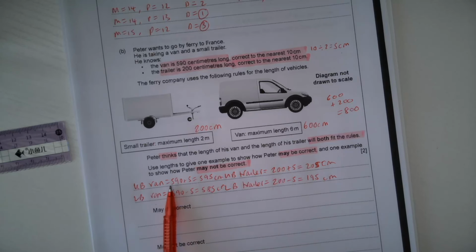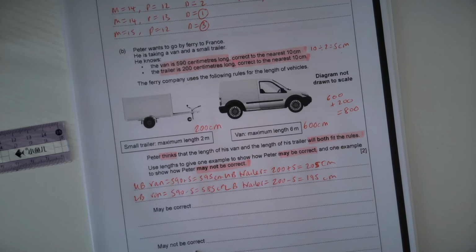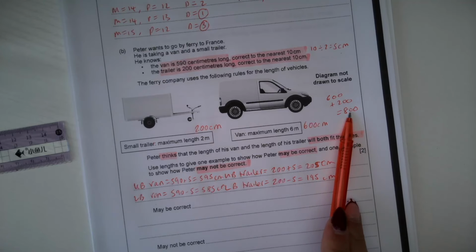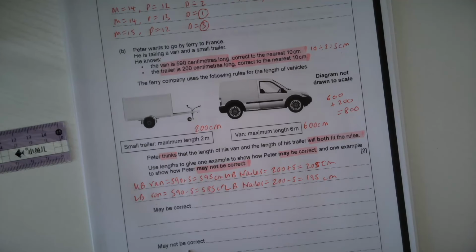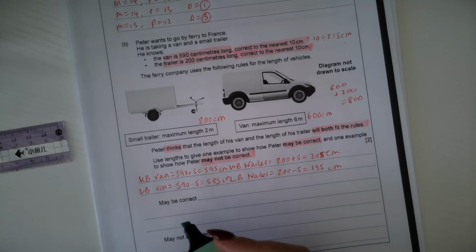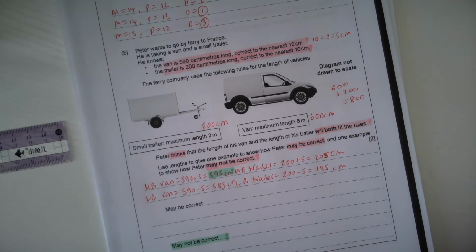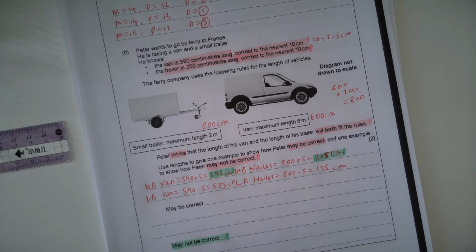So we're looking for a combination of upper bounds and lower bounds that might be correct, so that gets us less than 800, or may not be correct, it gets us more than 800. Okay, so the may not be correct is more than likely going to be if the van and the trailer are at their maximum length. So maximum length. So let's highlight this, may not be correct if we're dealing with the upper bound of our van and the upper bound of our trailer. Okay, so let's try that.